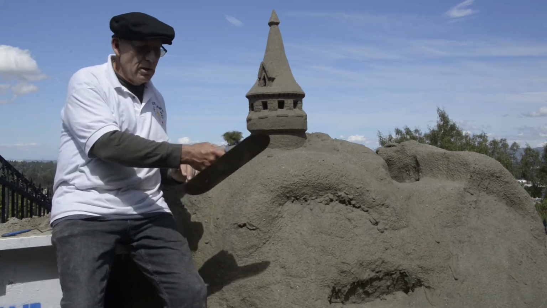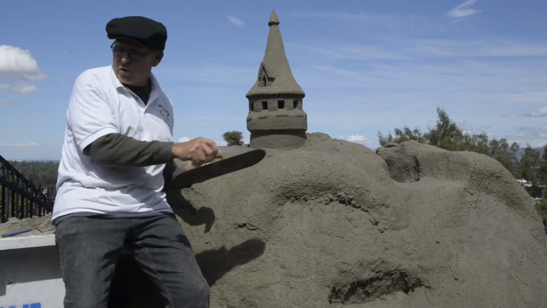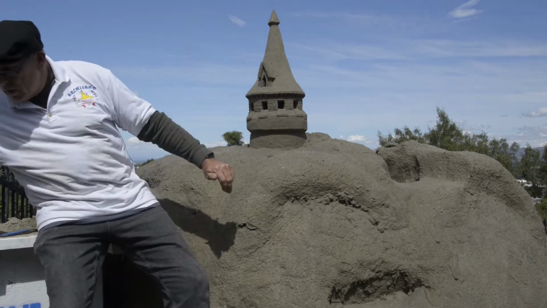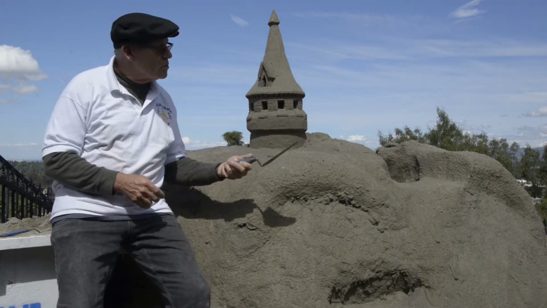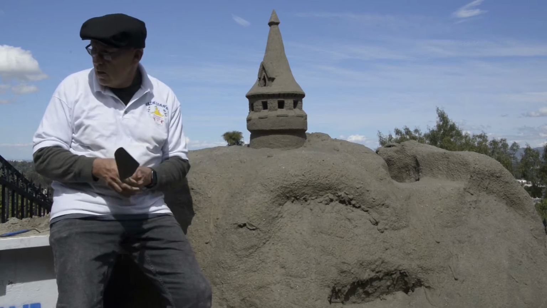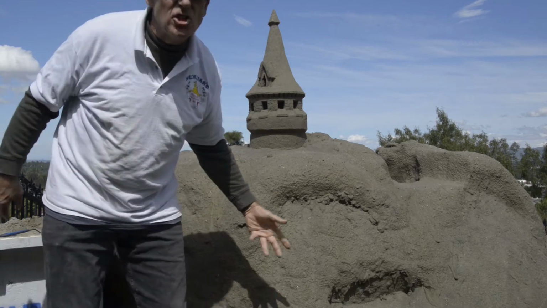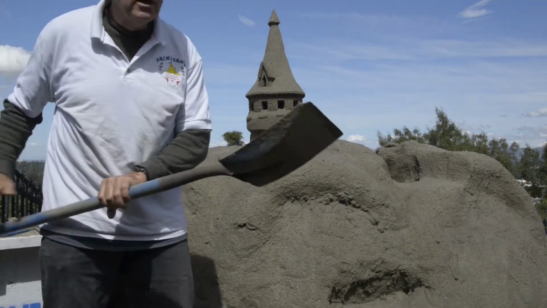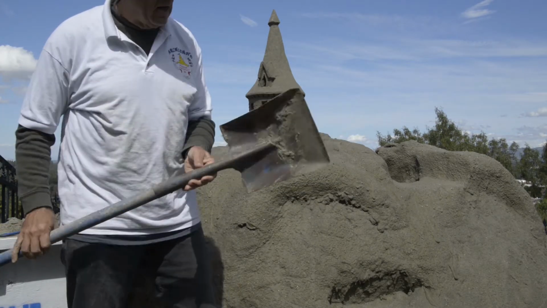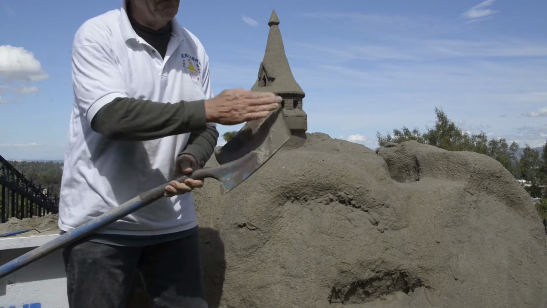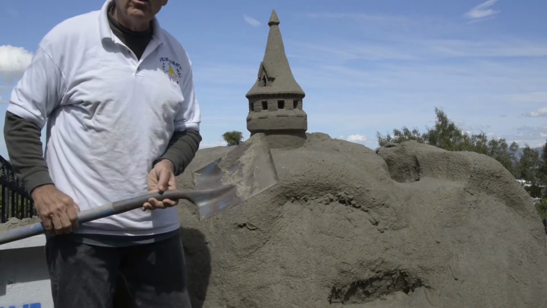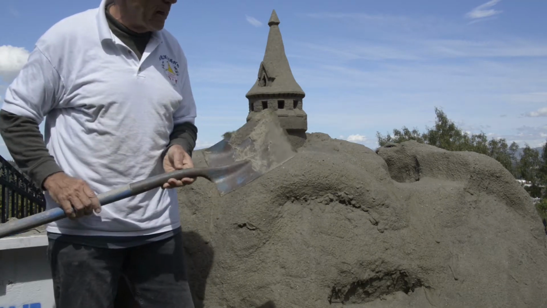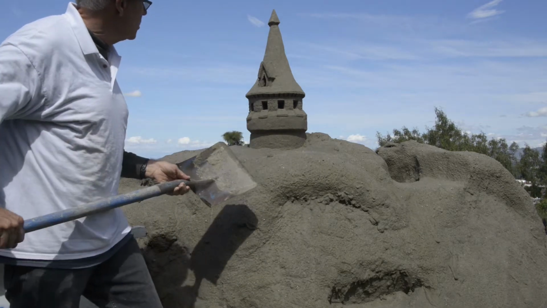So we're going to be using a large spreader trowel. We'll be using this medium spreader trowel, or a hand trowel, and we're going to be using a shovel. I'm going to use this flat blade shovel for architecture. I use a rounded blade for soft sculpture, waves and things like that, but this blade is the best, so I'm going to start having at it.